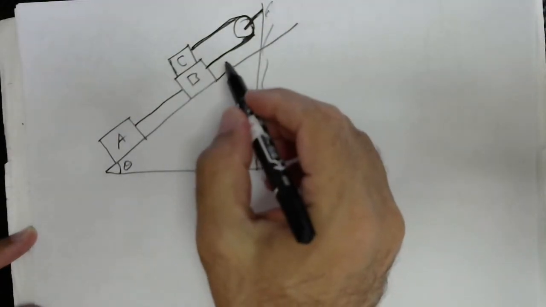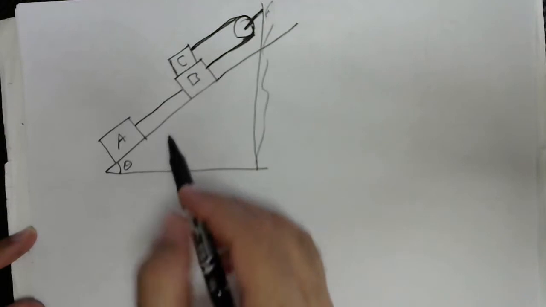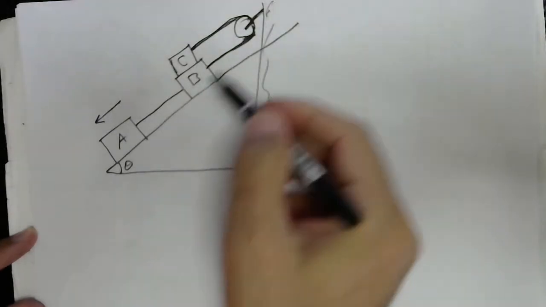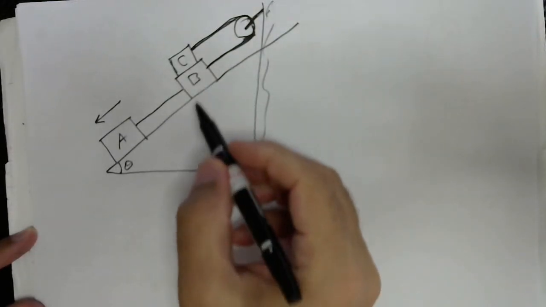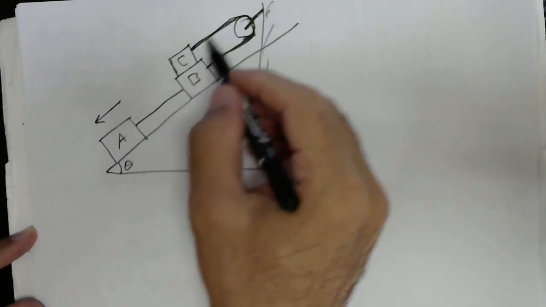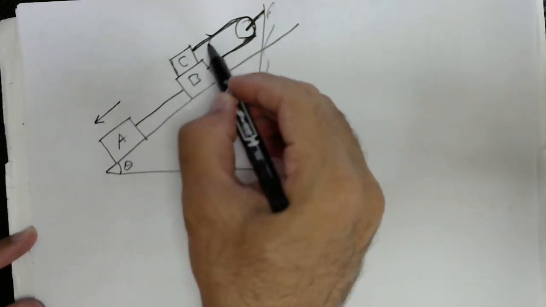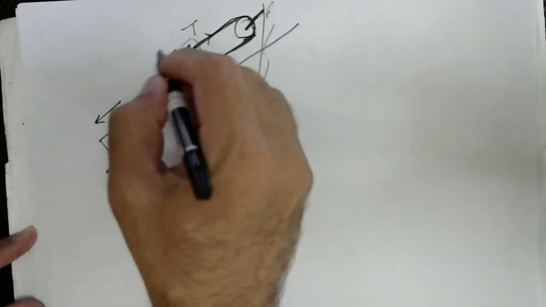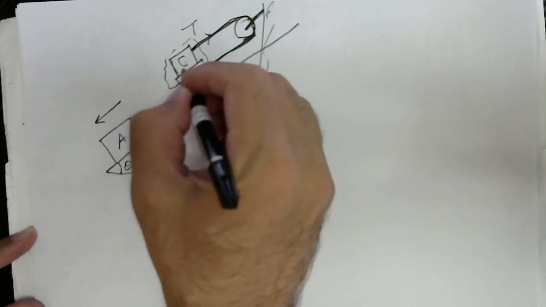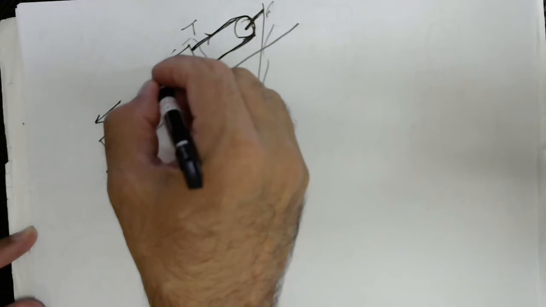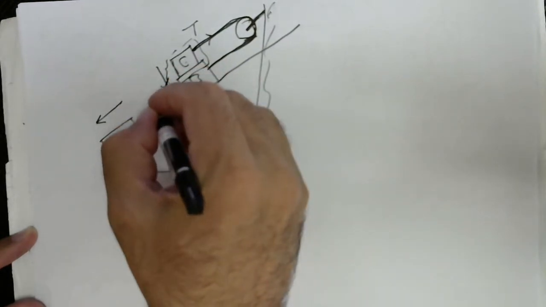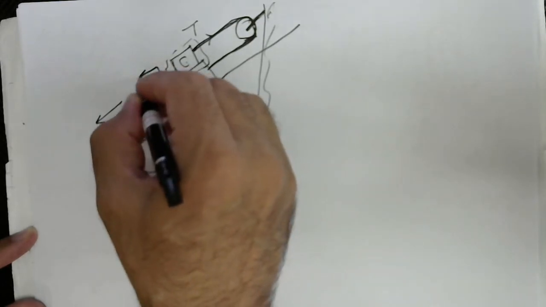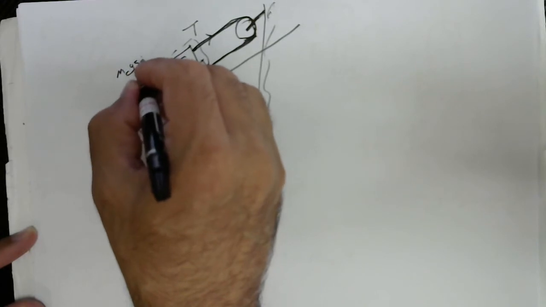So one thing here is that if the motion direction is in this direction, that means B goes down, then this mass C is going up because the tension of the rope wants to pull this up. So if I consider C as the system, you do have a gravitational force as before, mcg cosine theta and mcg sine theta.